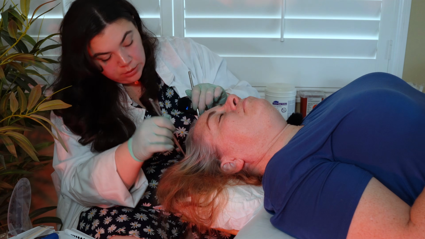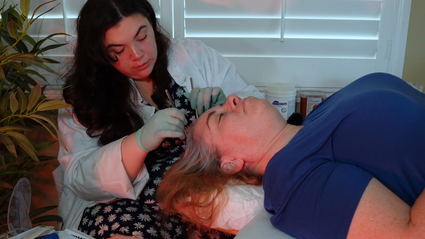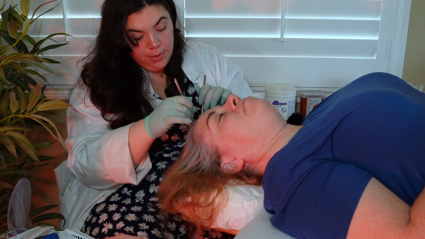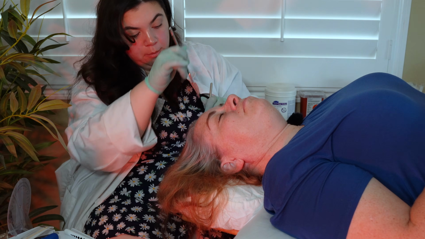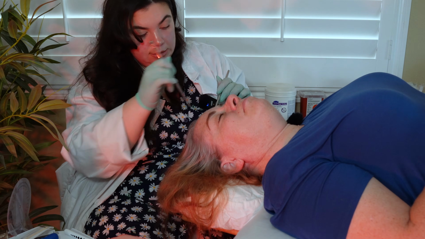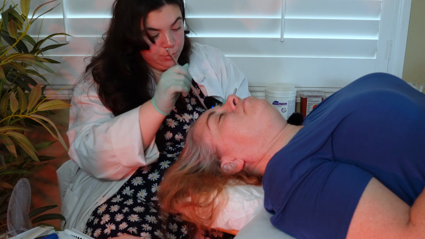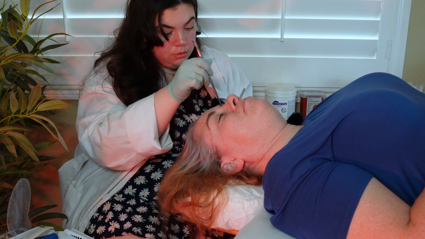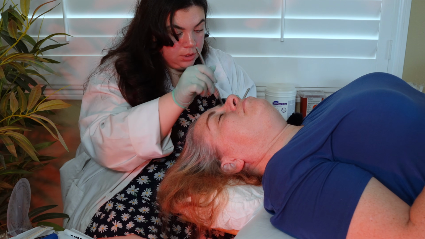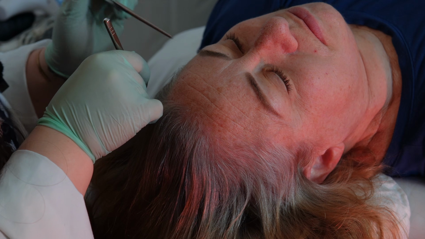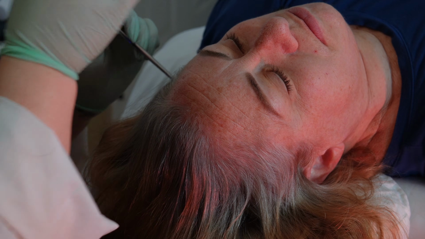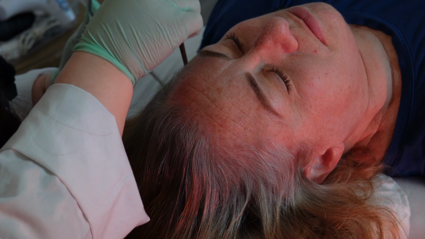So just separating parallel to the nose. I'm just going back in sections just like this, about 1 inch apart. Just looking for any differences here, any signs of abnormal redness or irritation.